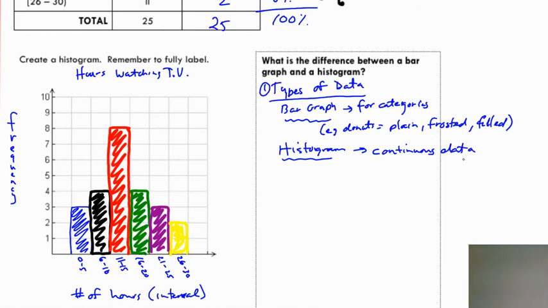For categories, for continuous data. So usually this is in numerical situations. Numerical data expressed as intervals.